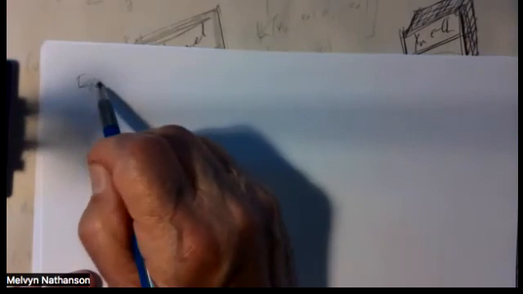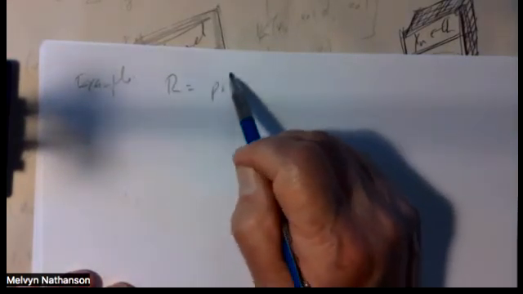So what's a nice example beyond the ordinary fractions? Suppose we take R to be the polynomial ring, let's say all polynomials with real coefficients. This is an integral domain.